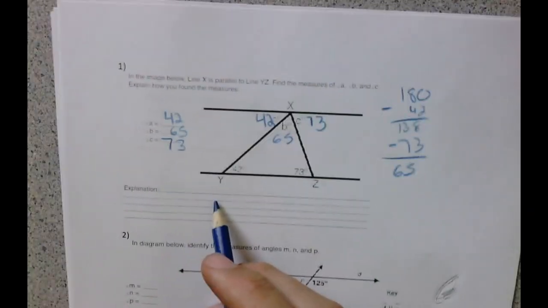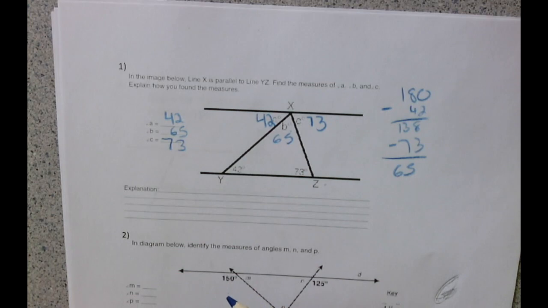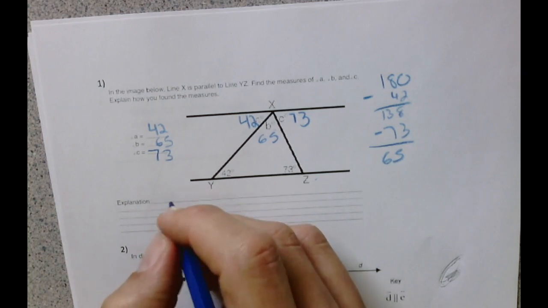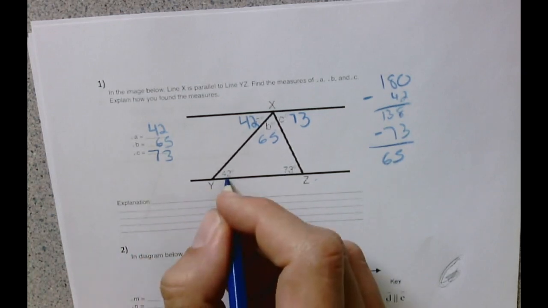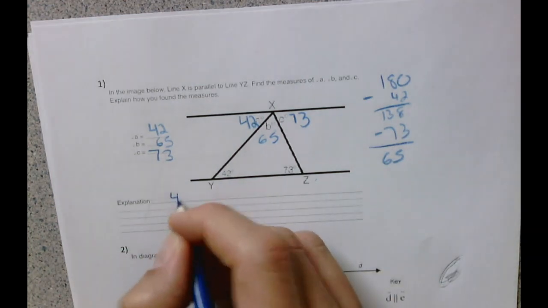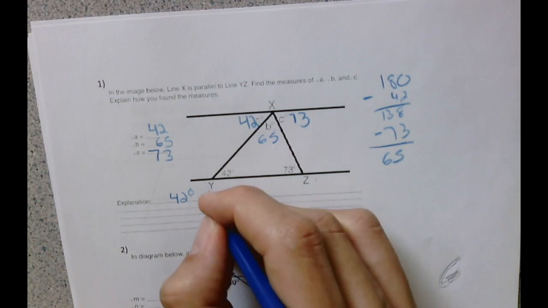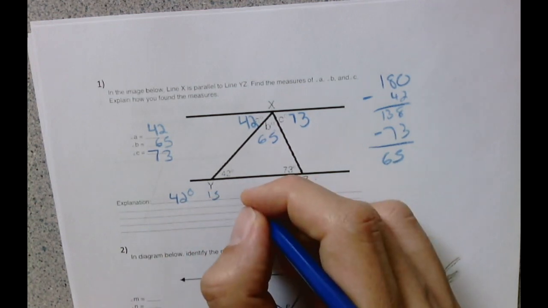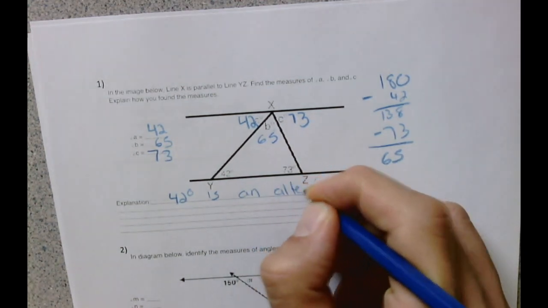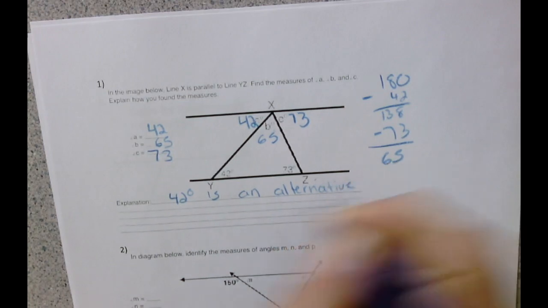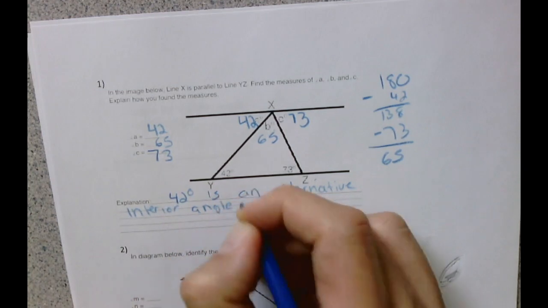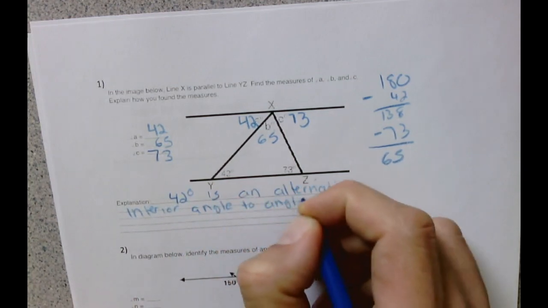Now in this explanation here, I want to give a sentence for each as to why I chose what I did. So I said first that this angle here, that doesn't have a name, so measure of angle 42 is an alternate interior angle to angle A.